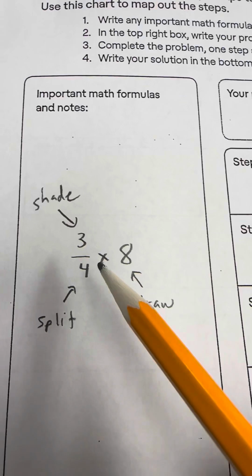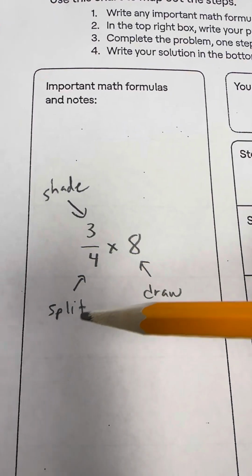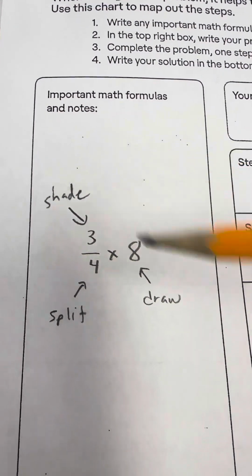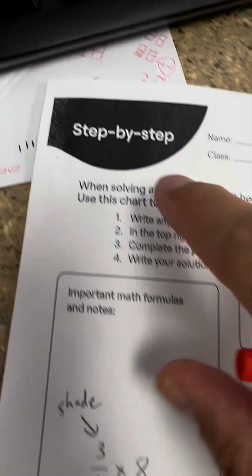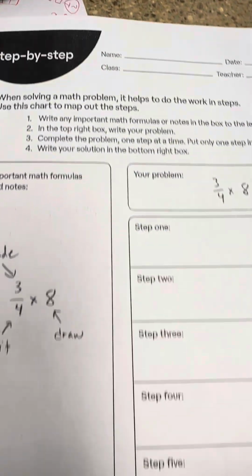So for a problem like this, 3/4 by 8, and I'll mention this in the step-by-step problems here, we're going to be doing some drawing, splitting up the drawing, and then shading. So those are three components, and again, I'll refer to that when I go over the steps. And this is a graphic organizer step-by-step. So this is where you're going to take notes today.